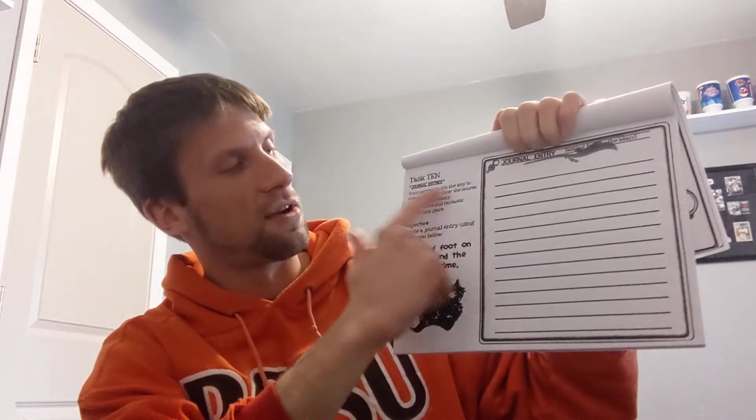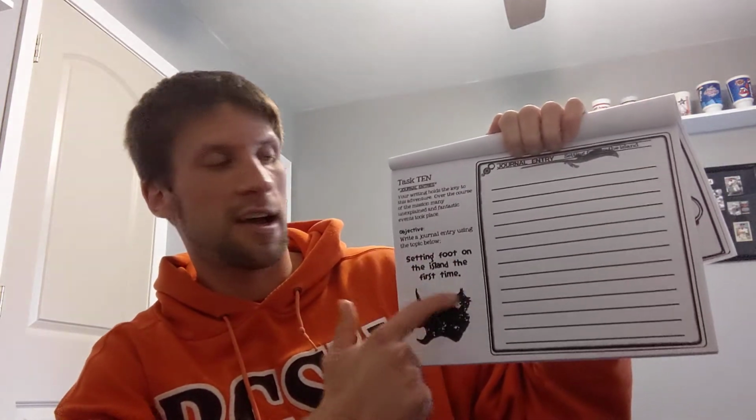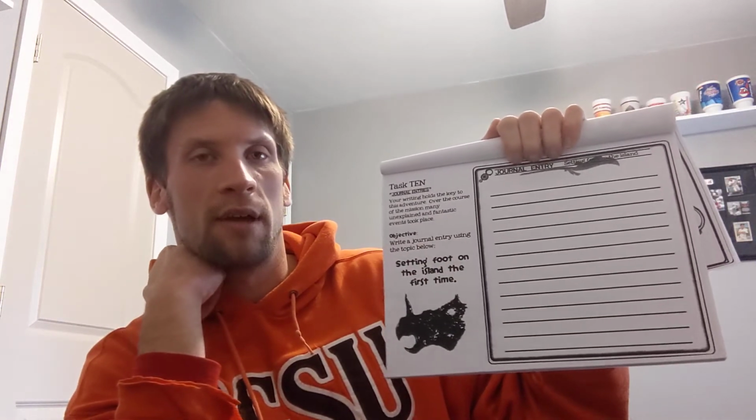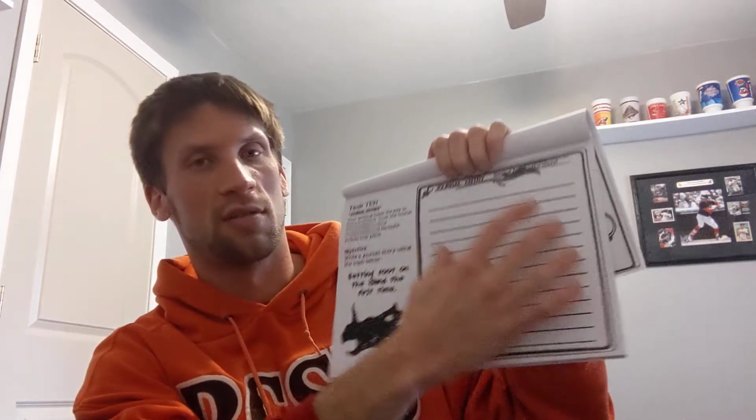Okay, so I'm going to scroll up to task 10, and there are 10 pages for task 10 because there's 10 different journal entries that you need to do for this project. Okay, so here's what task 10 looks like. You'll see there are the directions over here, but each one of these tasks in bold has a specific topic that goes with it that you're supposed to build your journal entry off of, okay? So I'm going to go through those real quick, and as I go through those, kind of think of some ideas of what you could have happen on your adventure to this island, and then what you could write about in your journal, okay? So here's what they are.